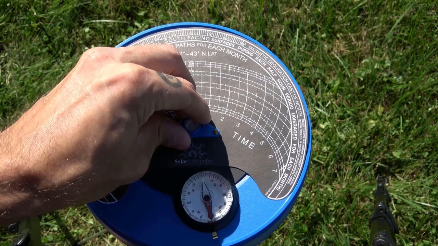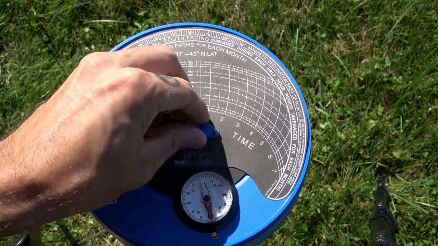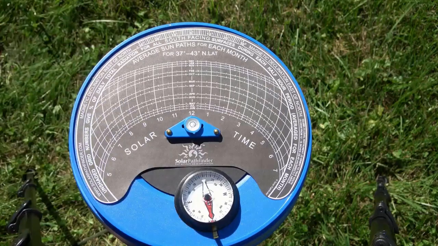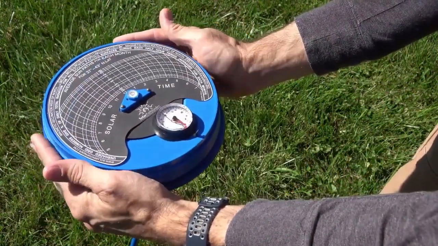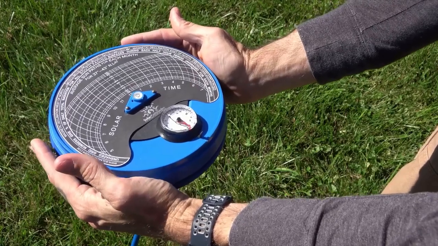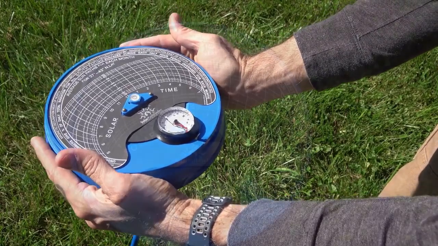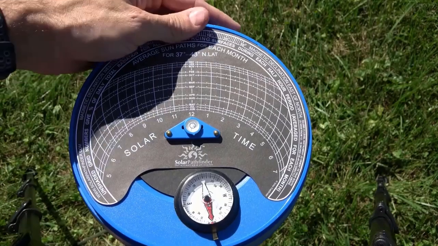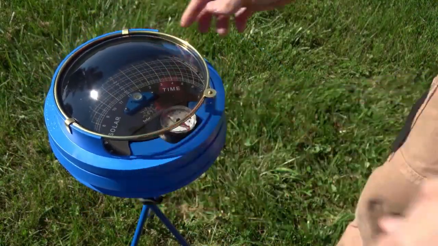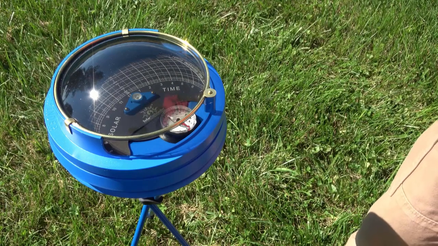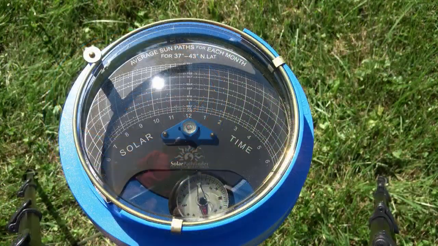You may need to refer to a magnetic declination chart for your location. Links are included in the description. In this case, Keedysville, Maryland has a declination of around 10.5 degrees west of north. Then we'll level the Pathfinder using this bubble, and after replacing the reflective dome, we'll look from directly overtop to see the entire skyline superimposed over the solar path diagram.